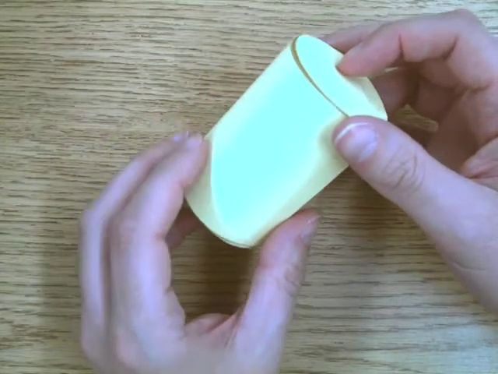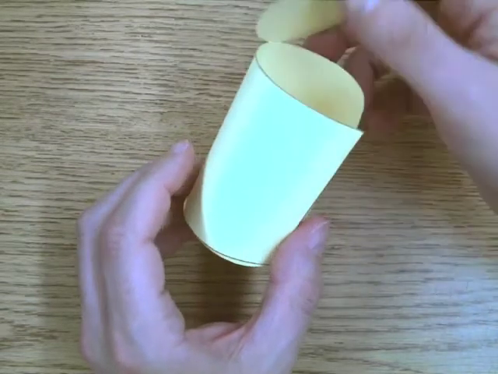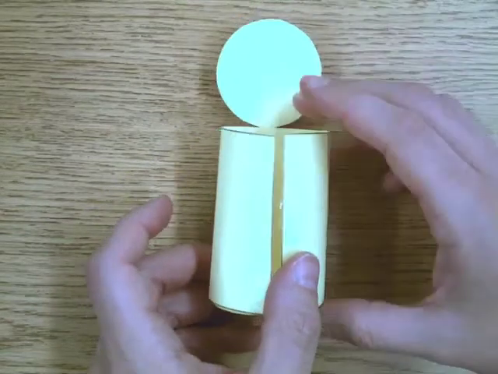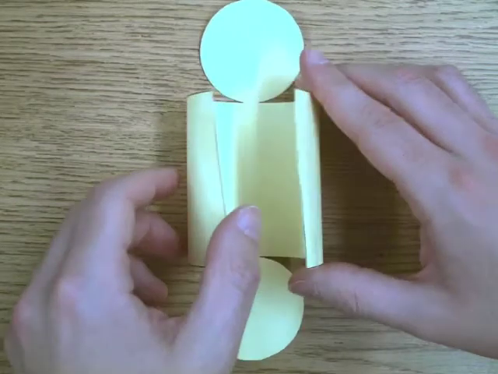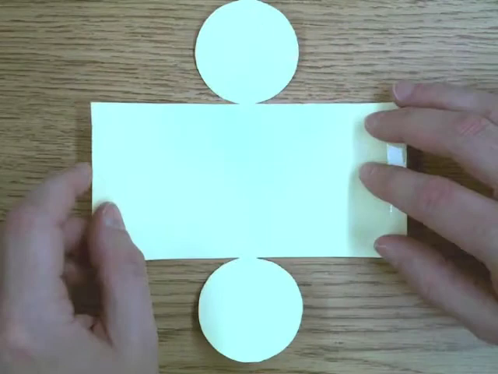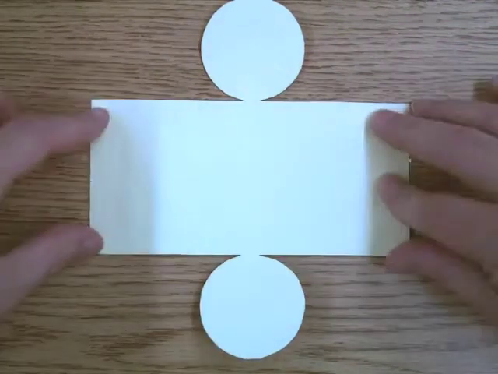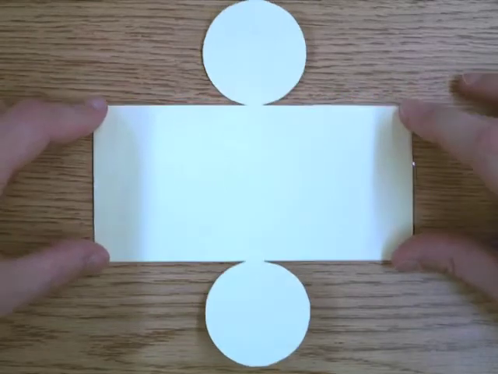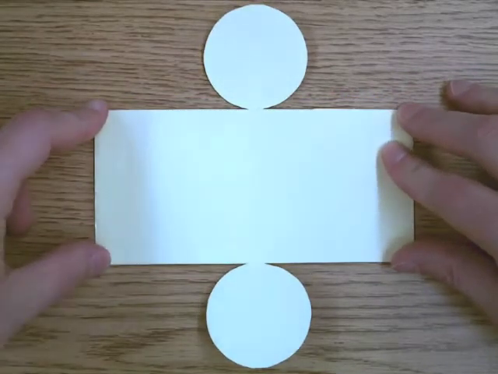Well, if I make a net of this particular shape, if I open it up, there's one of the bases, there is another base, and then I unroll that curved surface, and actually, when it unrolls, it forms a rectangle. So this is what the net of a cylinder looks like.